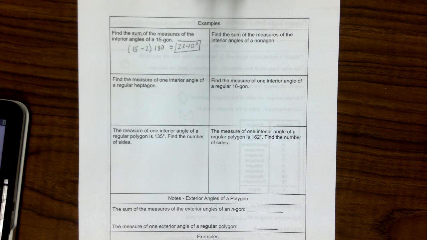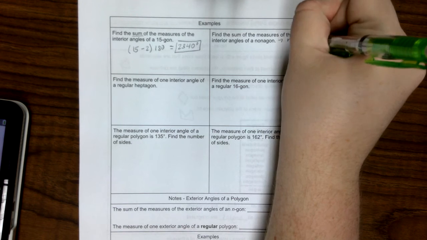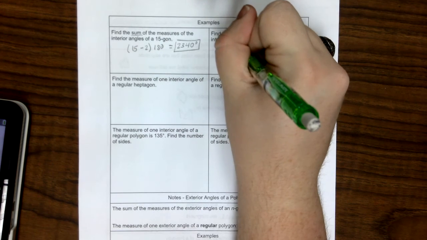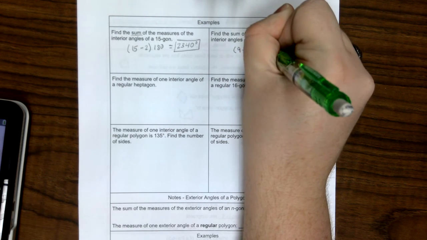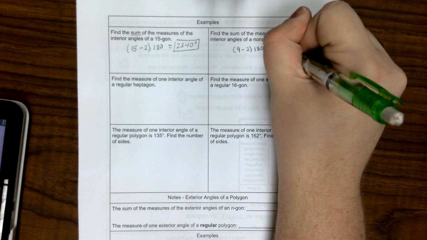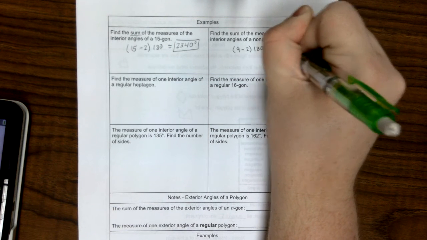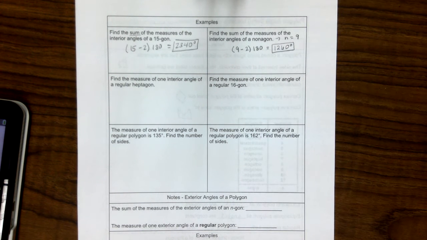This time we have to remember what nonagon means. From earlier, we know that means the number of sides is 9. Now that we know the number of sides, we can substitute it in. This would be 7 times 180, and when you figure that out, 1,260 degrees. And I need to see degrees because we're talking about the sum of angles here. So you have to tell me what kind of 1,260 we're talking about.